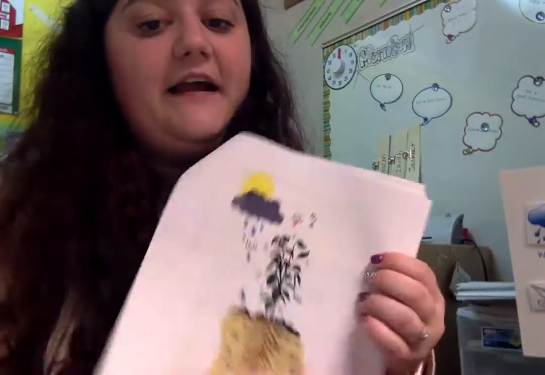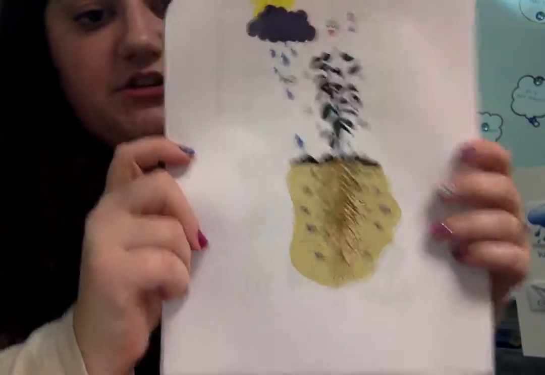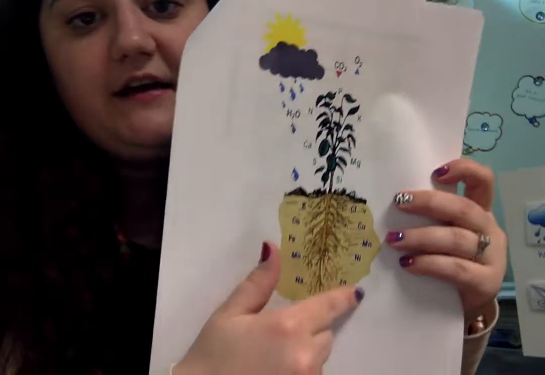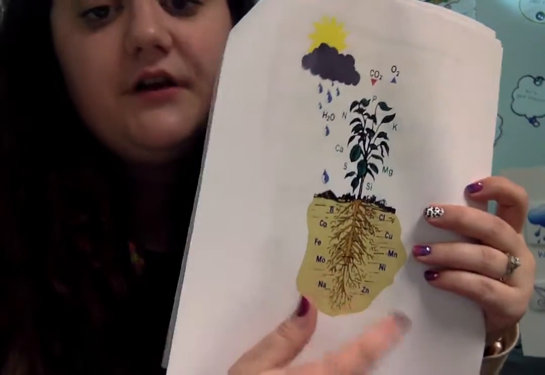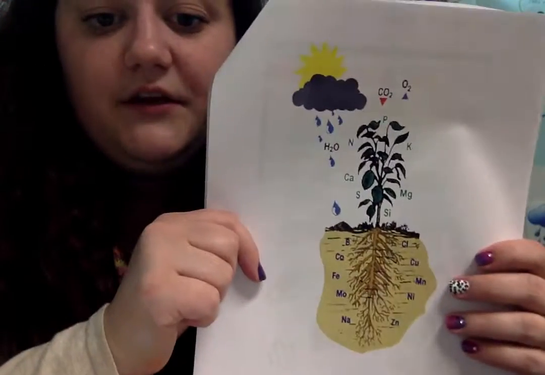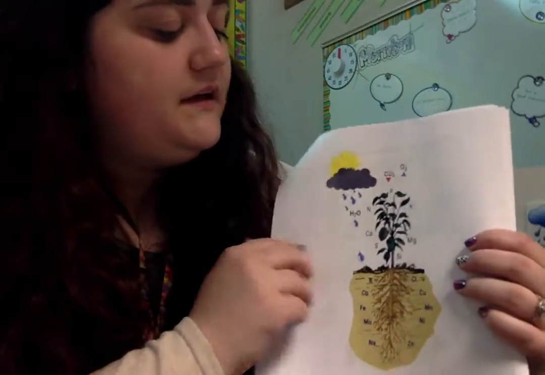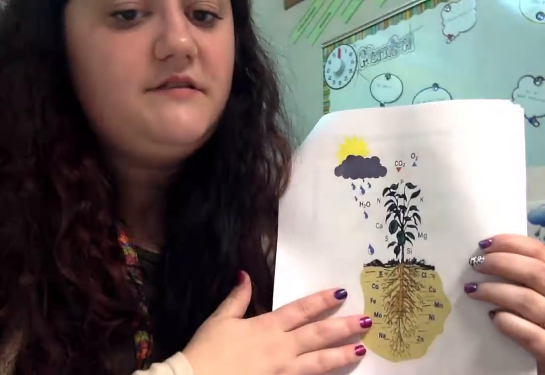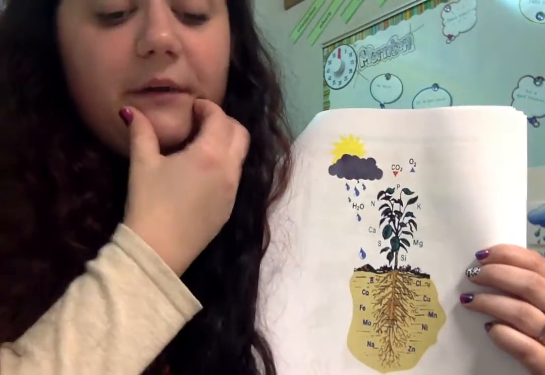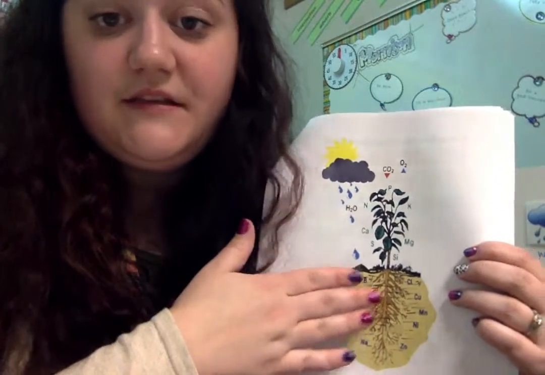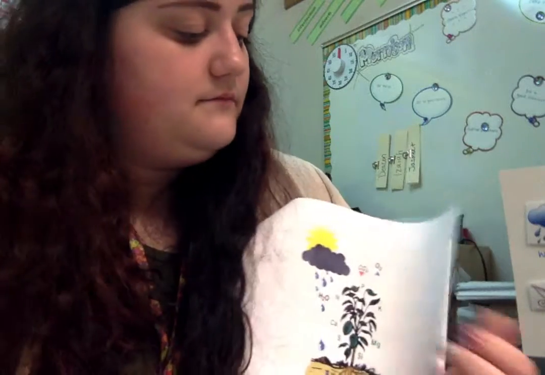And when we turn to the next page, I just provided a sheet to show the different kinds of nutrients that plants need during their life cycle. This is what they use throughout their life. So you can take a look at this on your own time and even look at our periodic table chart to figure out what these different nutrients are.